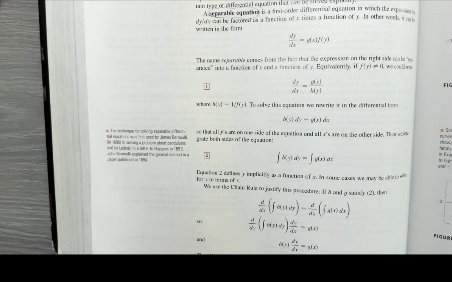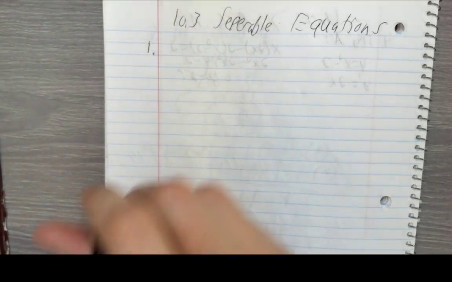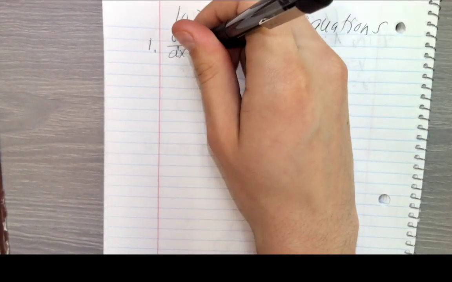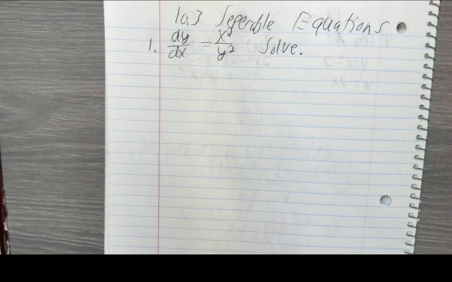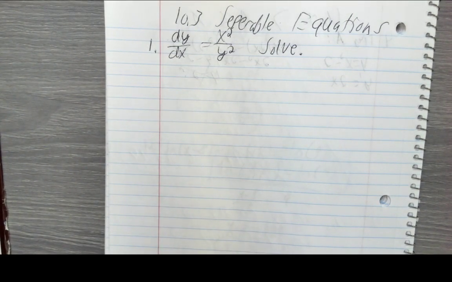So this is the background of separable equations. So we want to look at how can we actually apply this to an actual example. All right, so let's look at example 1. So for the first part of 1 we want to solve. This is example 1 on page 617, if you guys are interested. It says the derivative of y is equal to x squared divided by y squared.